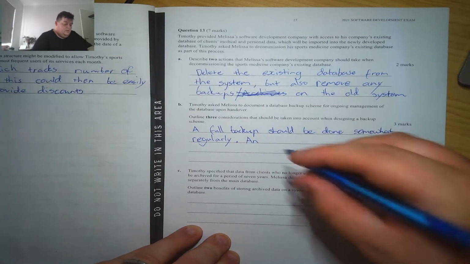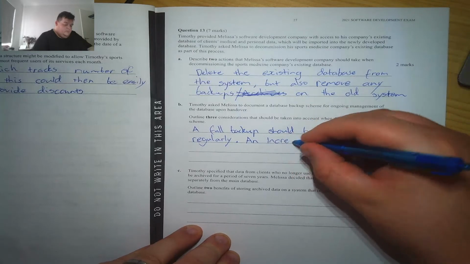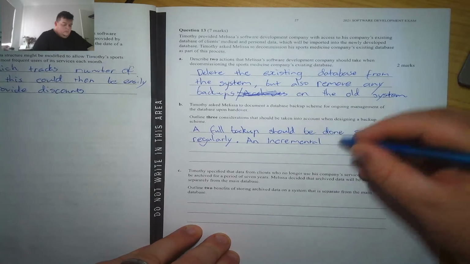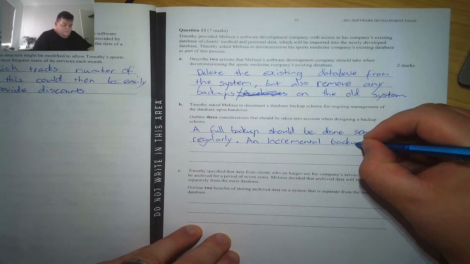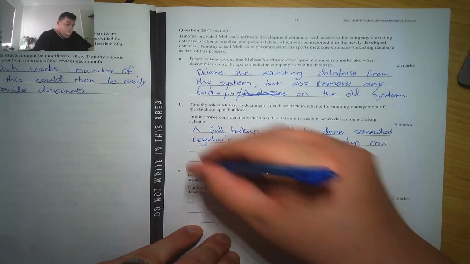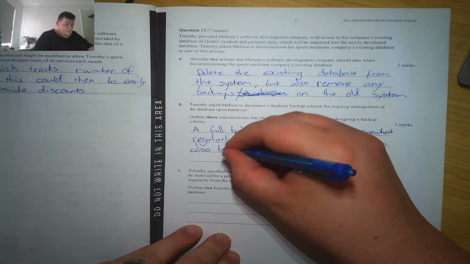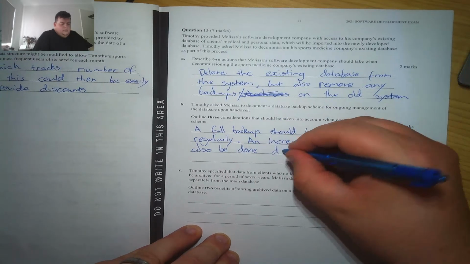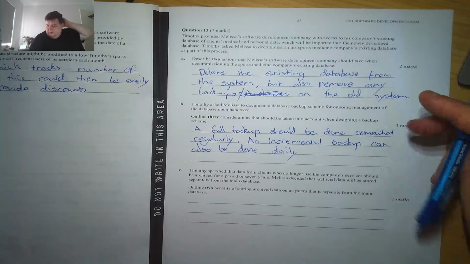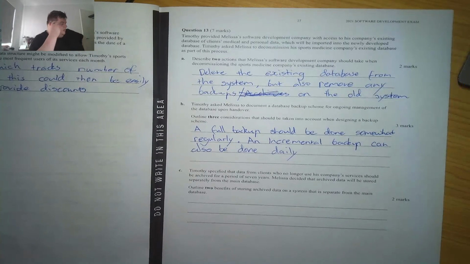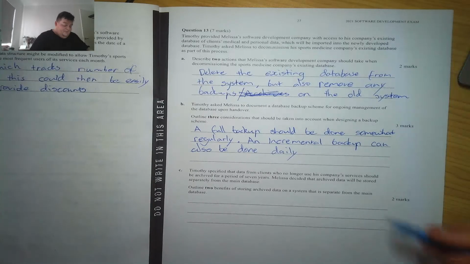An incremental backup can also be done daily. What's the other one called? Incremental, full, and I can't remember the other type. I'll probably stuff that up.